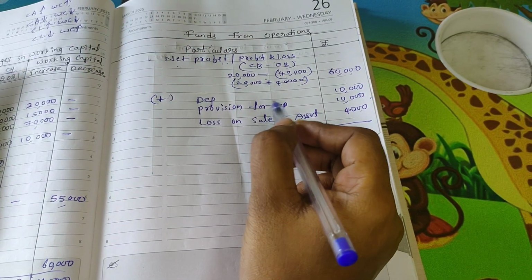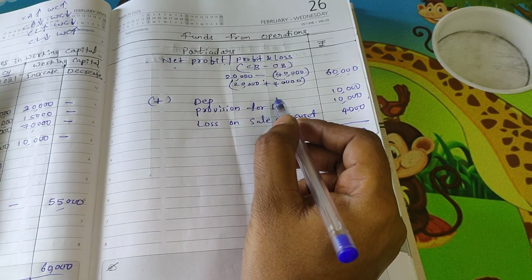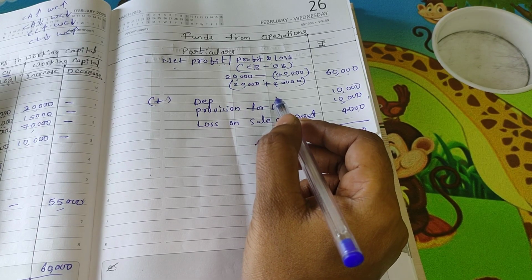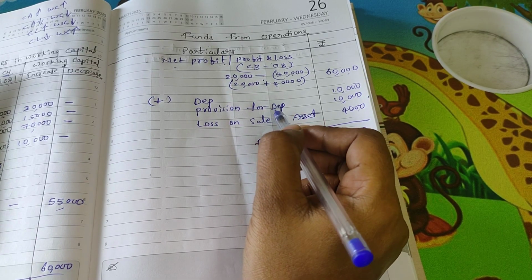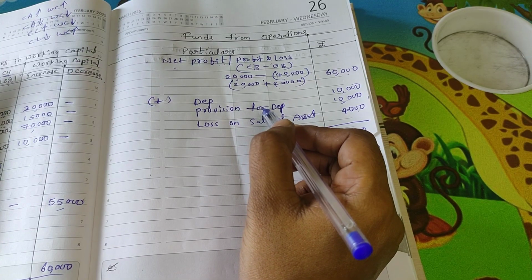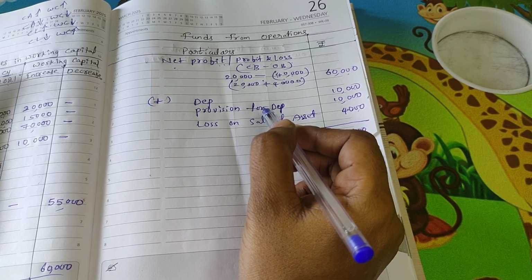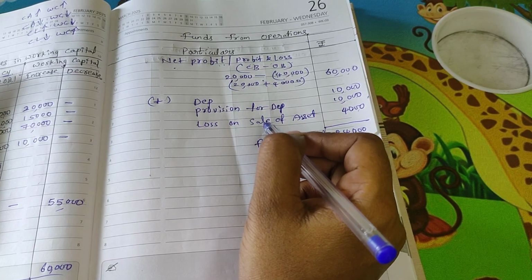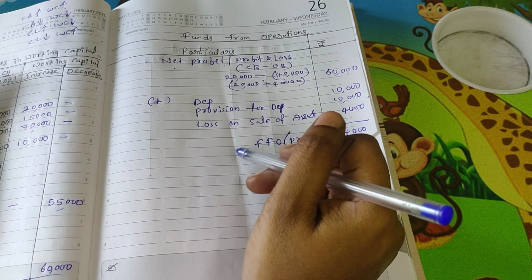Any other items? No other items, because in the balance sheet liabilities side there is no general reserve. If you have general reserve, that difference amount you need to add here. And if you have intangible assets under the asset side, like goodwill, patents, copyrights, and the value of the intangible asset has decreased, that value you need to add here, but there are no intangible assets. And there is no profit on sale of asset.